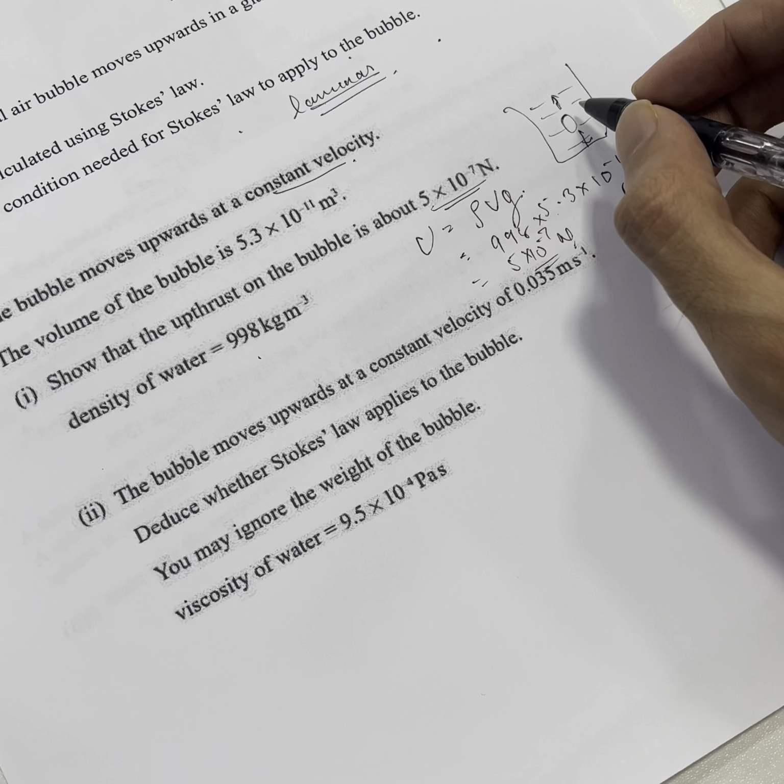Now we can write the equation. Whenever it is rising up with a constant velocity, the upward force and the downward force are balanced. So upthrust equals F plus mg. Here they say we can ignore the weight of the bubble, so we ignore that term. Then the upthrust must equal the viscous drag force. You know the equation for viscous drag force, which is 6 pi eta r v, where v is the terminal velocity.